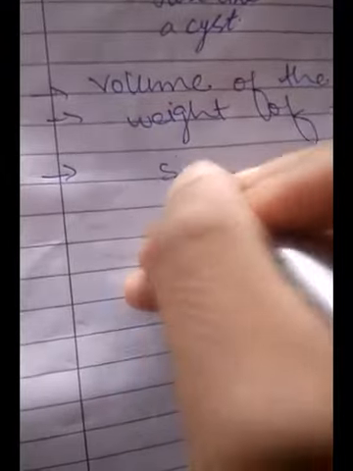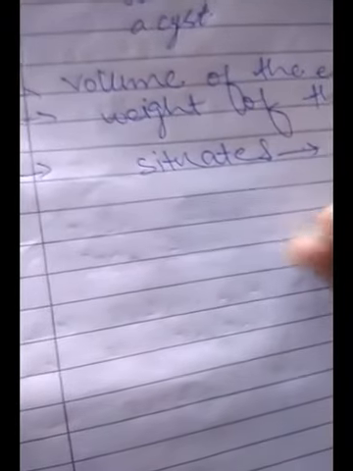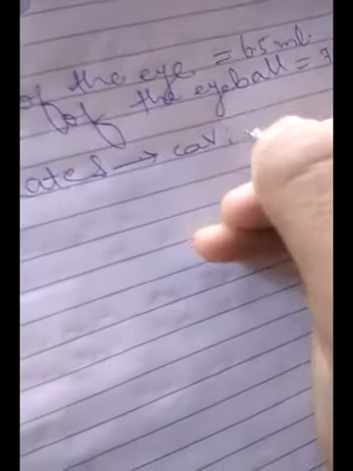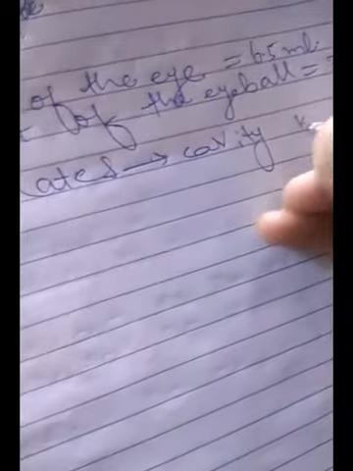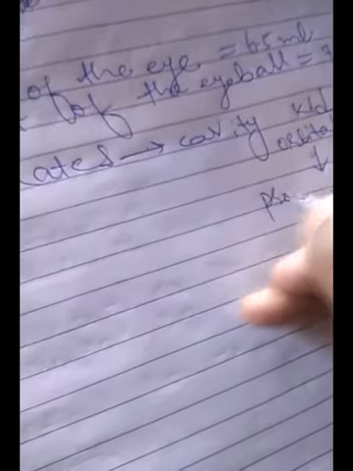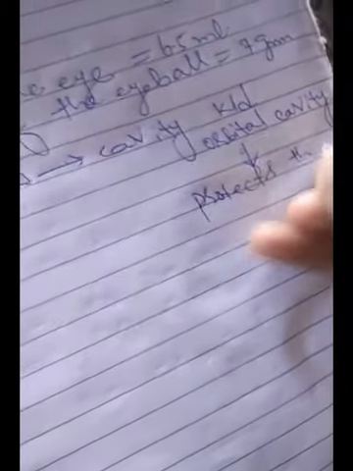The eyeball is situated in a cavity called orbital cavity, which protects the eyeball from injuries.